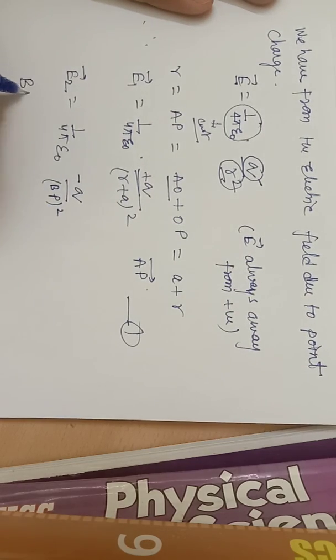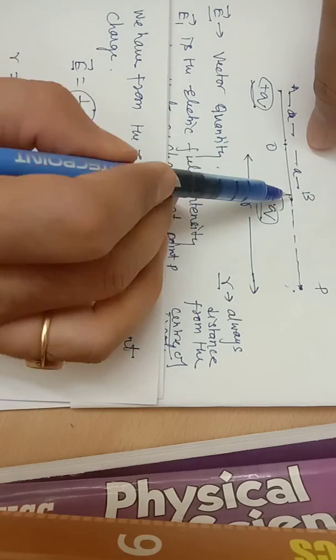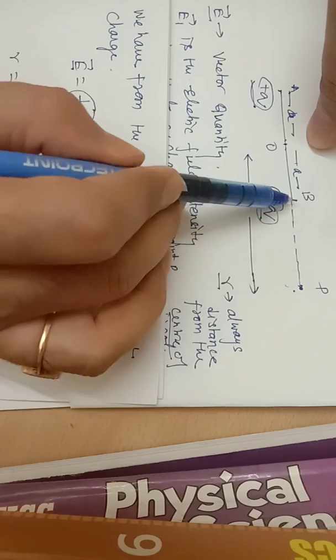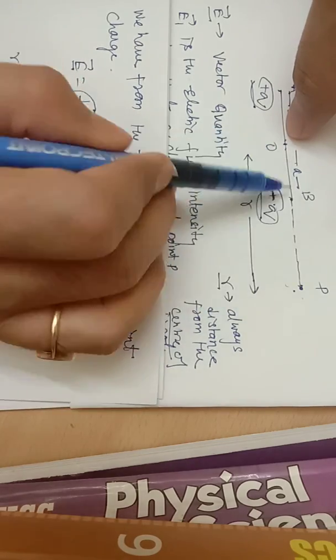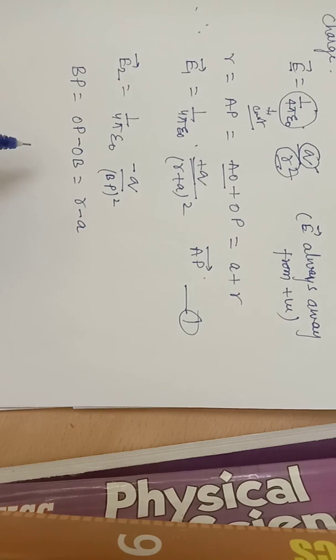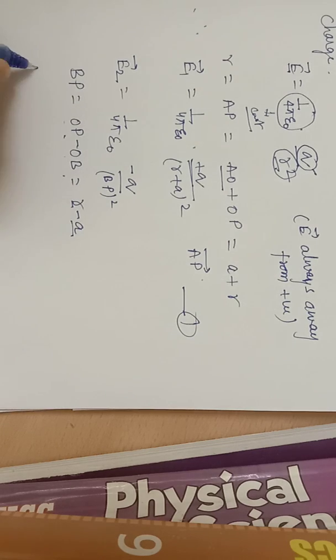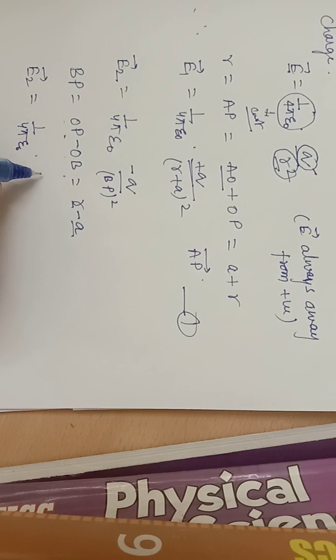Now what is BP? Since we are talking about from B to P, it will be OP minus OB, that is R minus A. So we will write E2 is equal to 1 upon 4 pi epsilon naught, minus Q upon R minus A the whole of square.